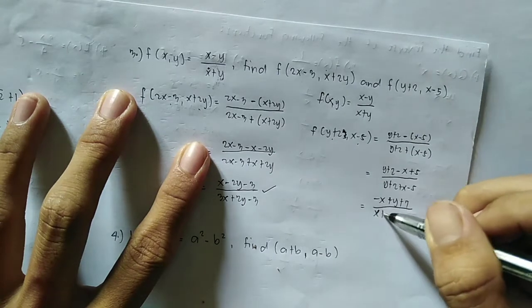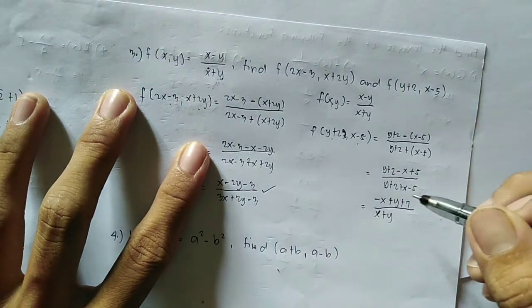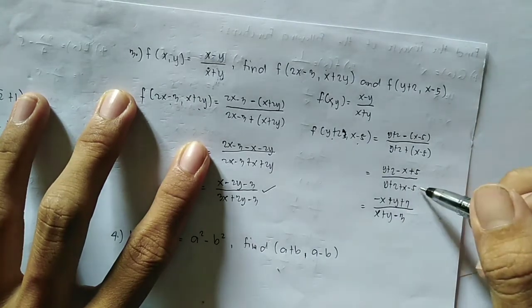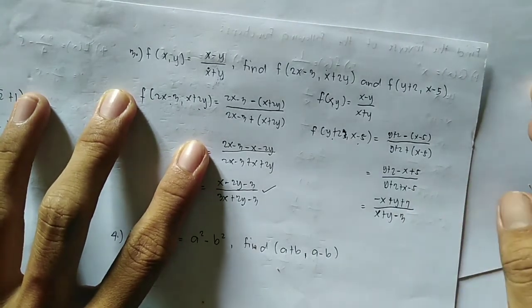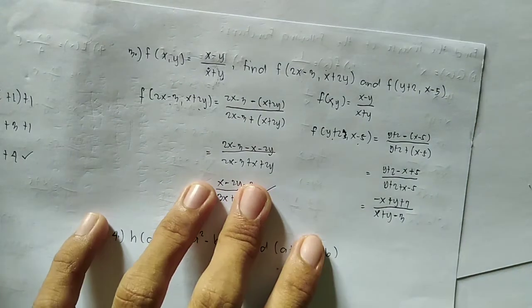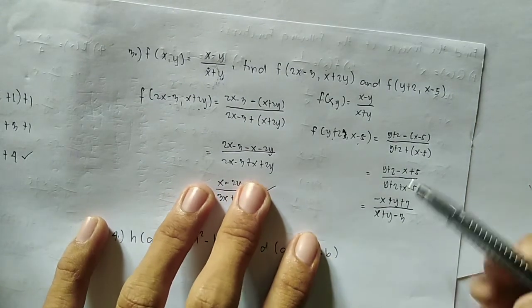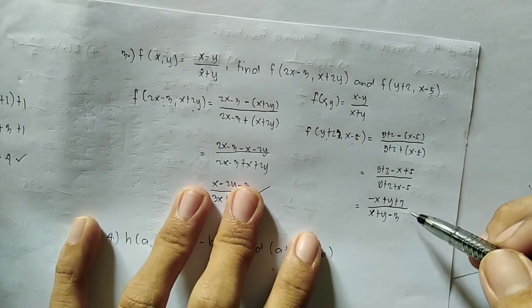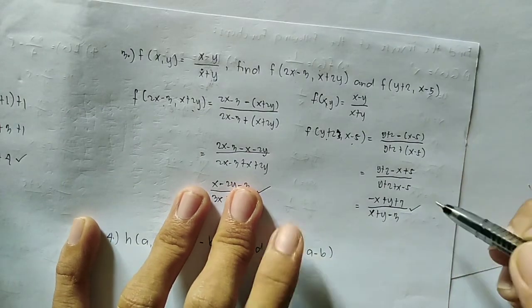So x plus y minus 3, since positive 2 minus 5 is negative 3. Since the resulting expression can no longer be simplified into lowest terms, this is now the final answer.